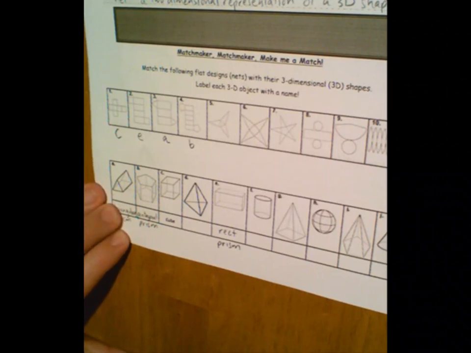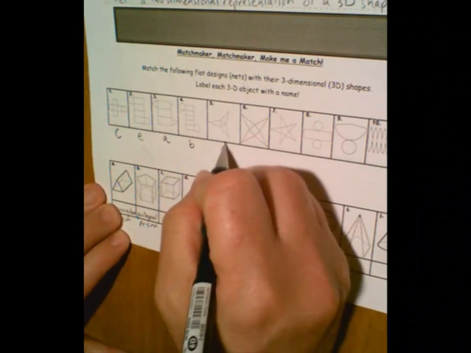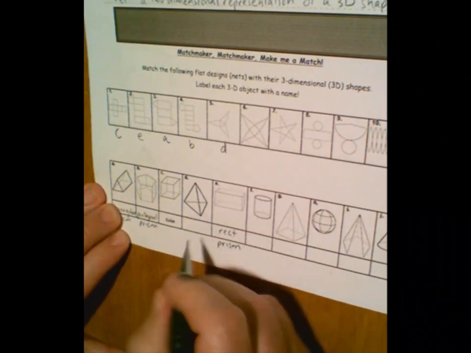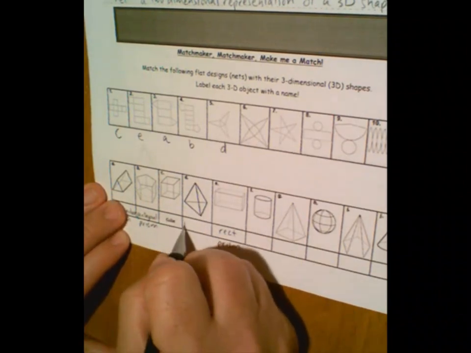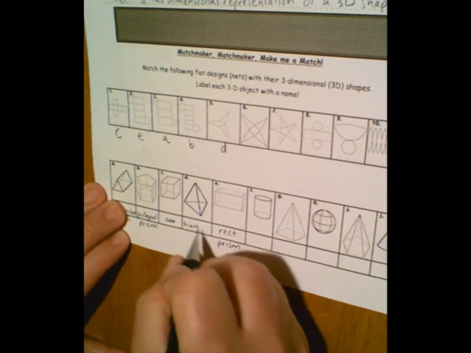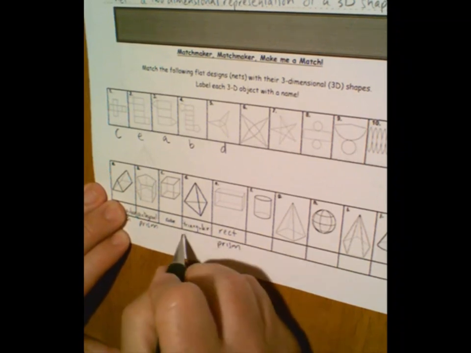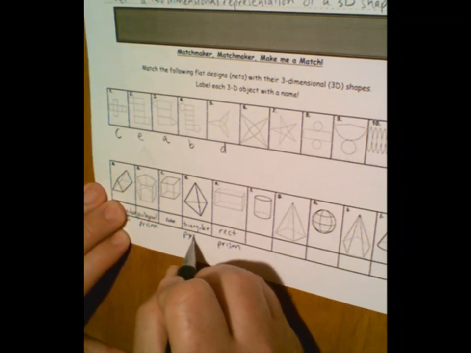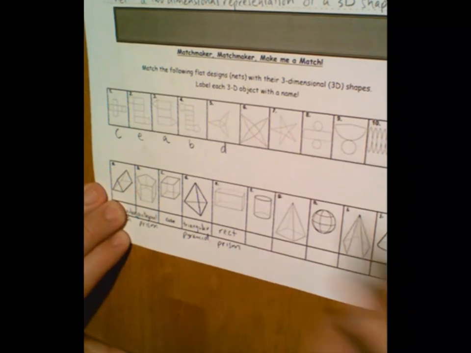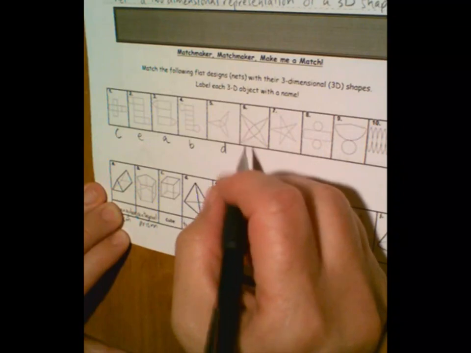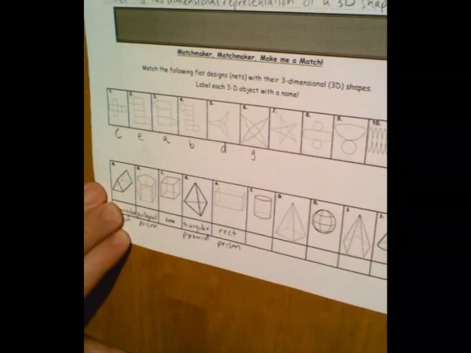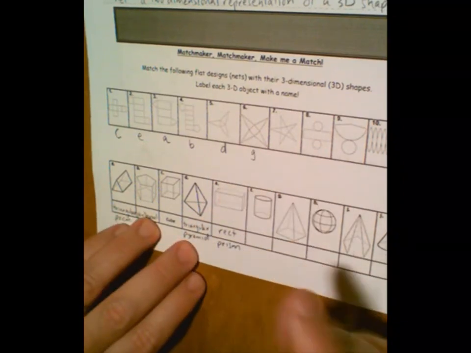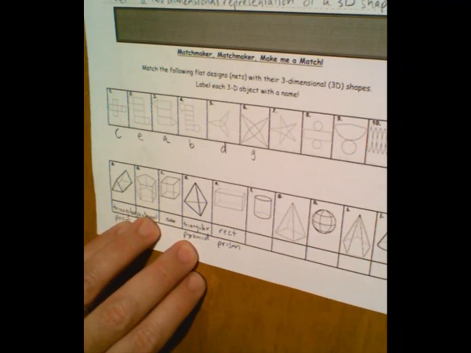Five goes with D, this one over here. That's a triangular pyramid. Number six goes with G, and G is a square pyramid.